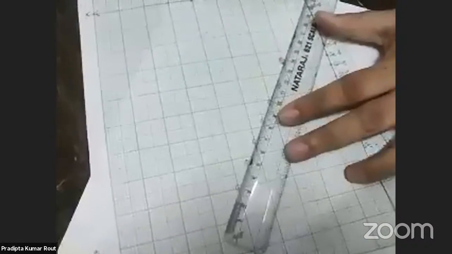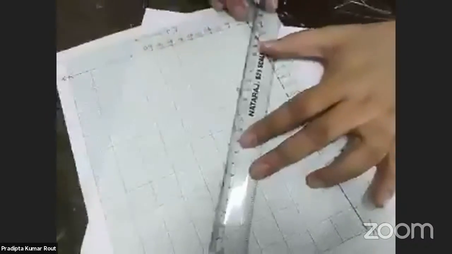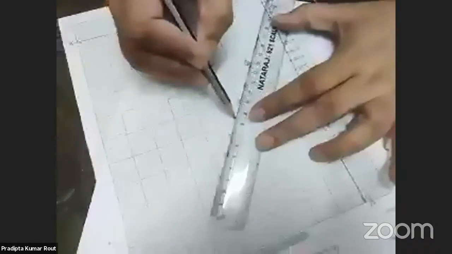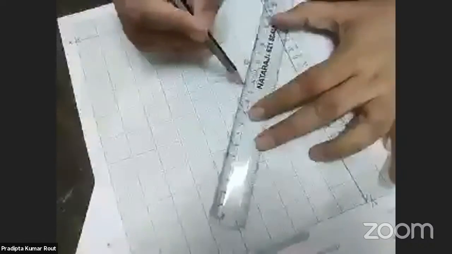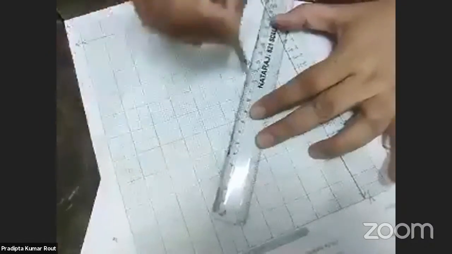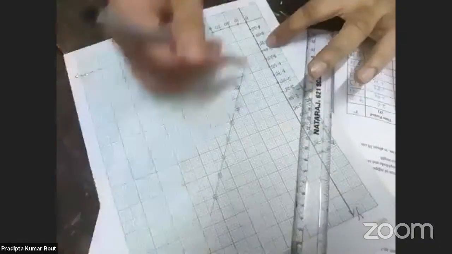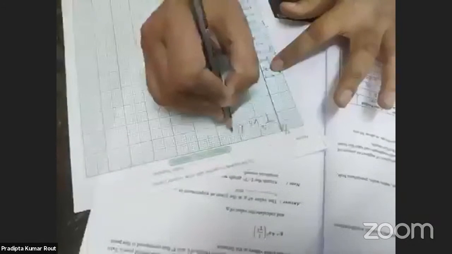So let me see which graph it is. So children, I think if I draw this particular one, 5 points are coming in that. 1, 2, 3, 4, 5 points are included in that. So let me draw that one. 2 points, they are just lying here and there slightly, so we can ignore them. So children, this is the graph completed. Now you have to find out the slope of this graph. So what we have plotted, it is a t square versus L graph we have plotted.